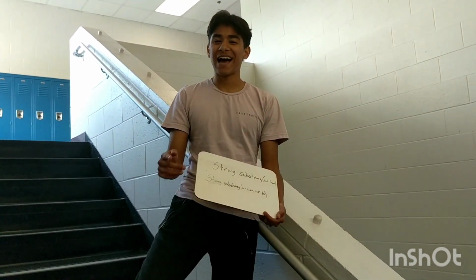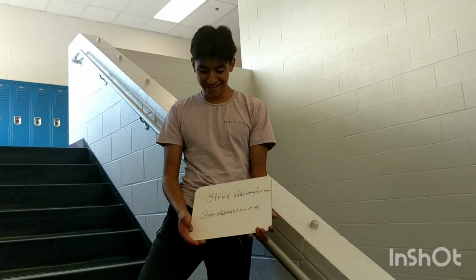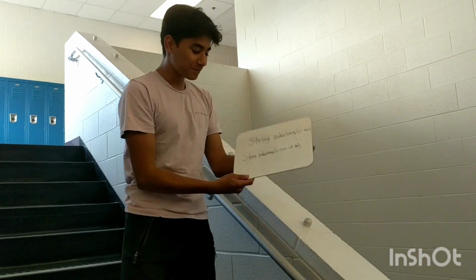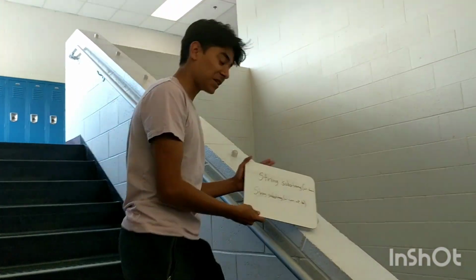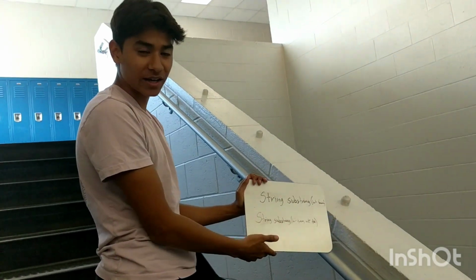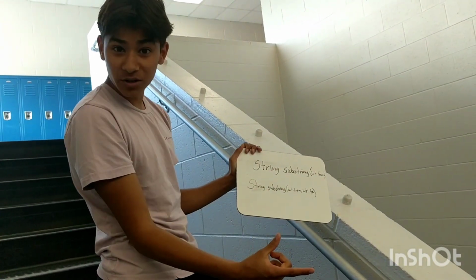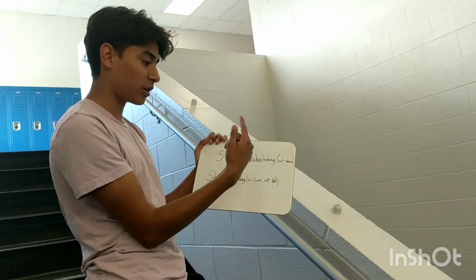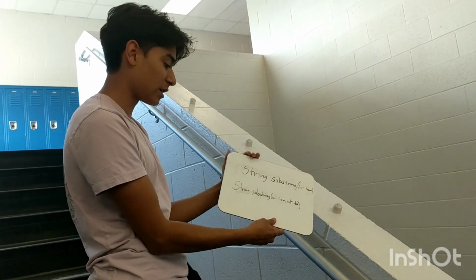You might be wondering how to use the substring method. Well, I'm going to show you how. Okay, so first off, this is what the substring method does. It takes in a string and it returns a substring of that string. Now there's two different ways you can use it, one with one parameter and one with two parameters.